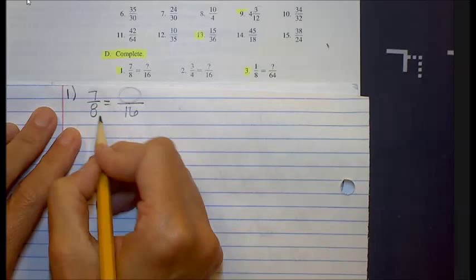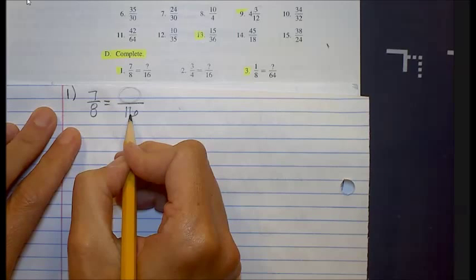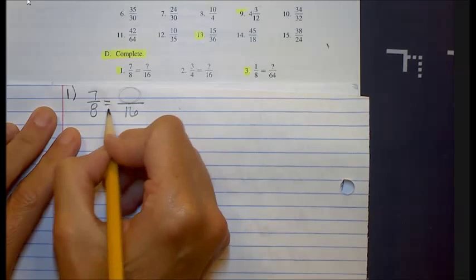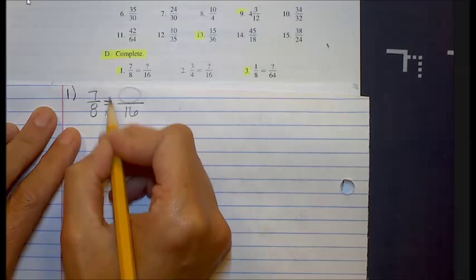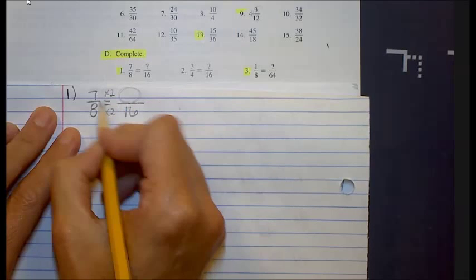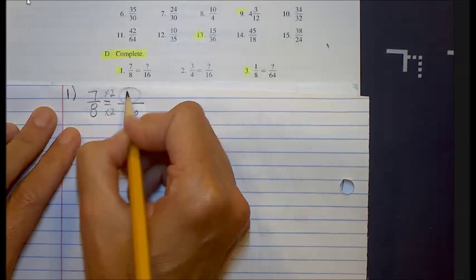What do I need to do here? What do I need to multiply to get to 16 on the bottom? 2. Times 2, right? So I'm going to do that same thing on the top. Times 2 on the top. So 7 times 2 is 14 on top. So it's an equivalent fraction. 14/16 is the same as 7/8, right? It's kind of like not being in lowest terms. You start with lowest terms and you multiply by something to get it in non-lowest terms.